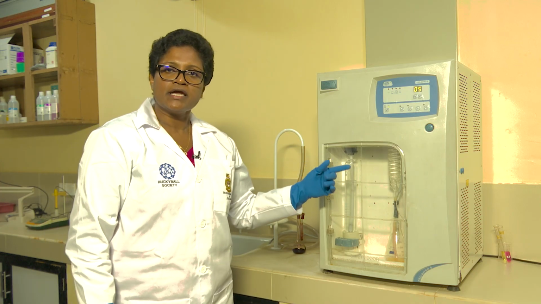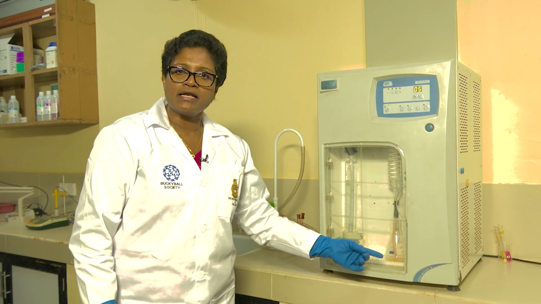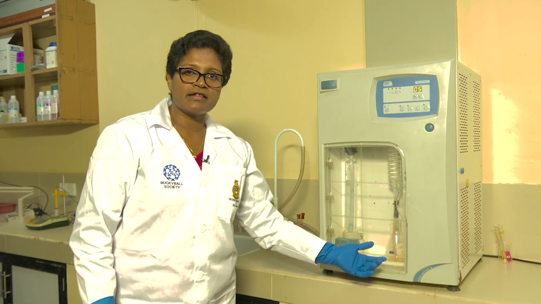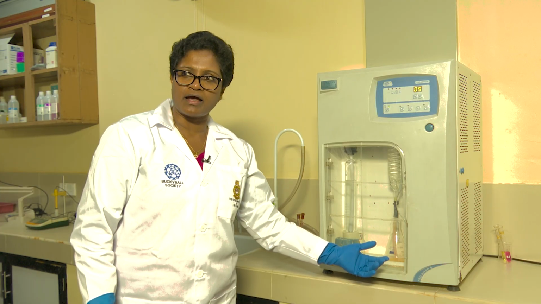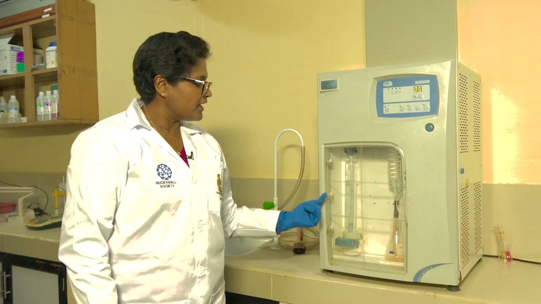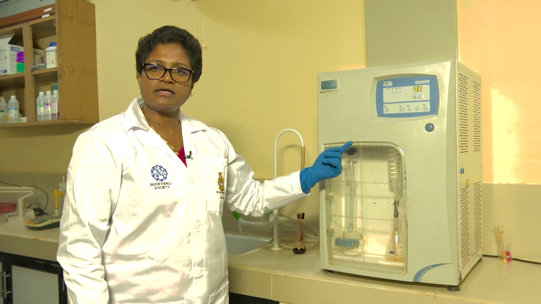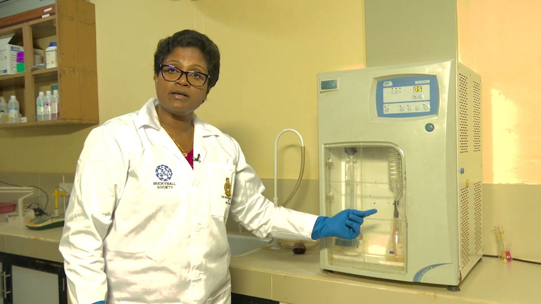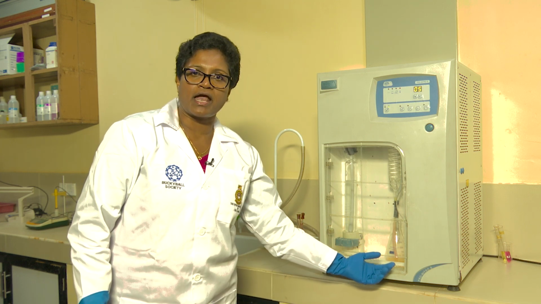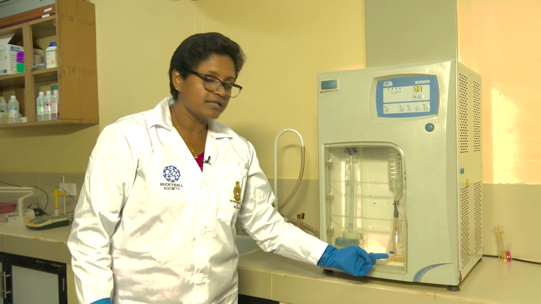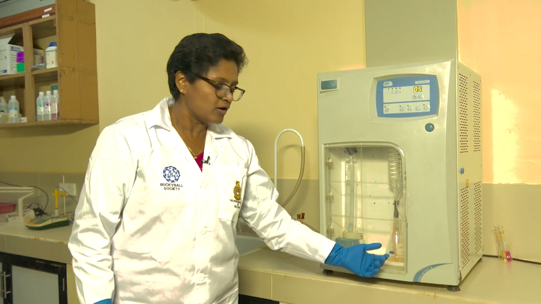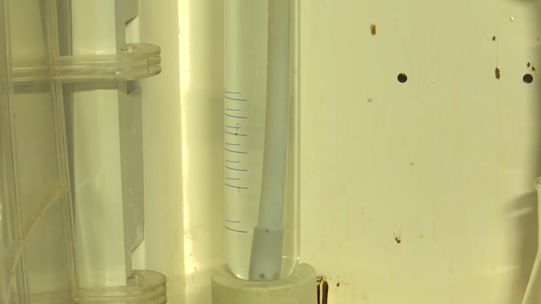Initially you observe the pink color in the titration flask because of the boric acid, the acidic color of the indicator methyl red. However, when the ammonia is liberated and comes through the condenser, it is trapped inside the boric acid, and you observe the color change from pink to yellow, the basic color of the indicator.